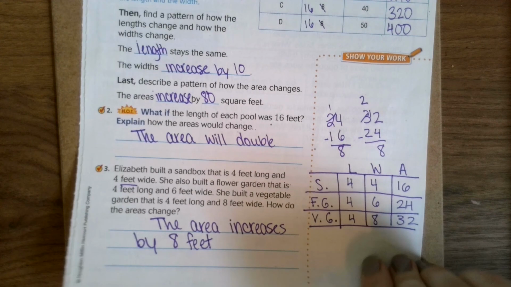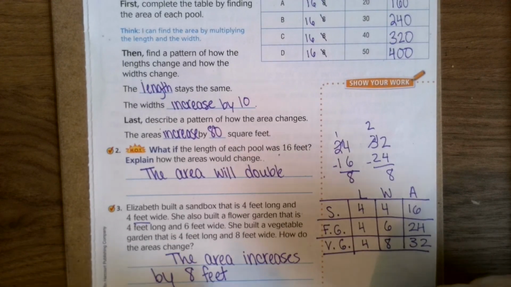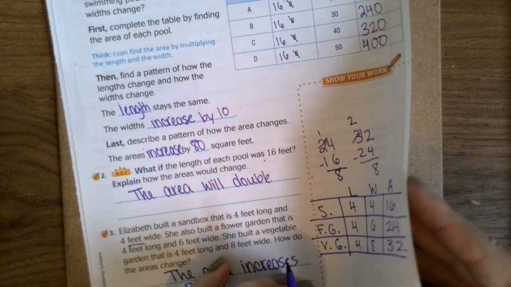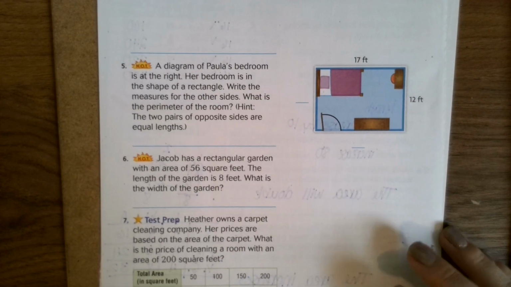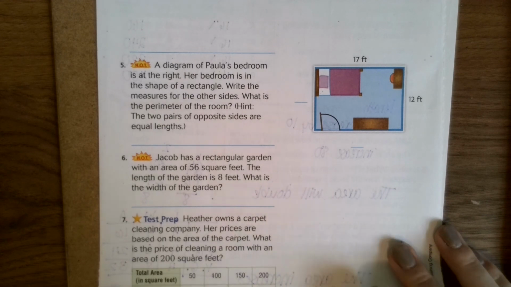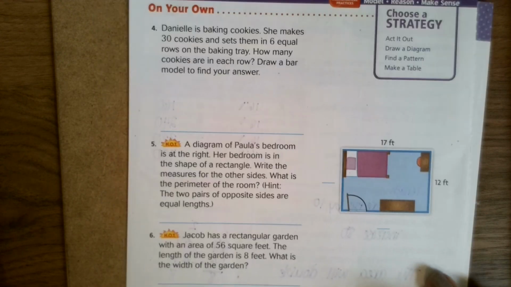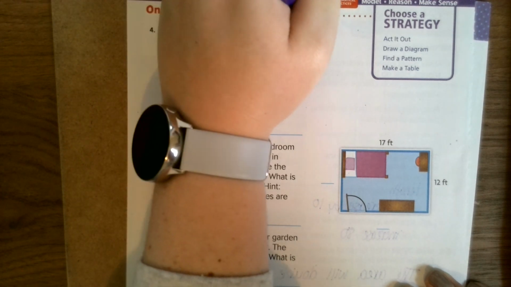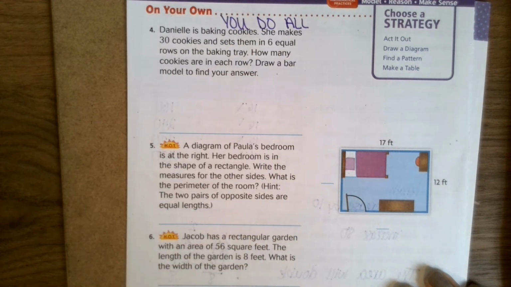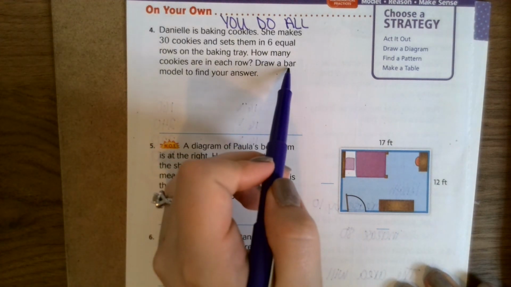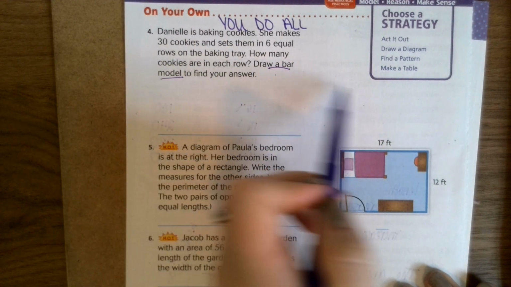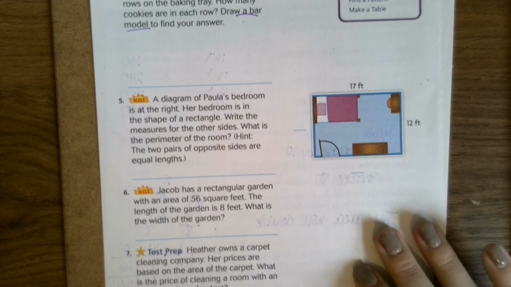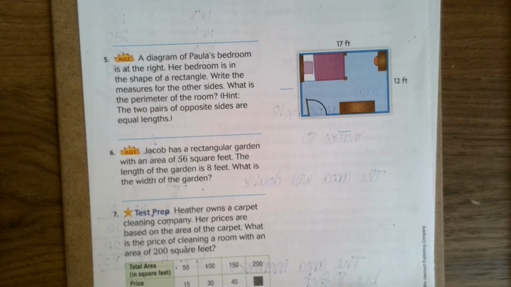Okay. On your own, a lot of questions. You have 1, 2, 3, 4 questions. And then we will go over the answers tomorrow. It says draw a bar model. That's why they give you so much room.